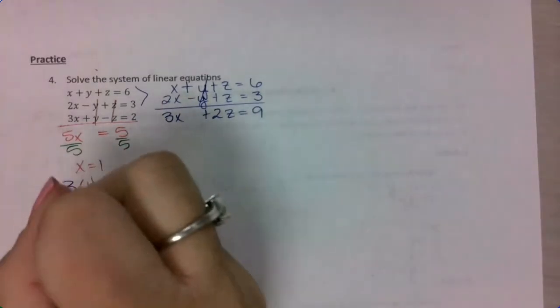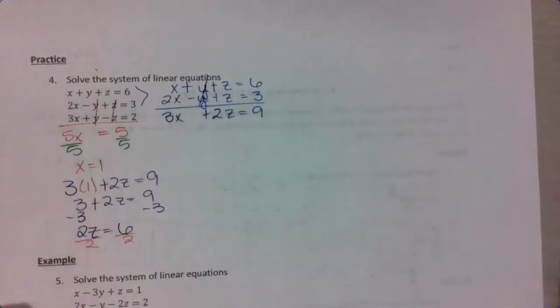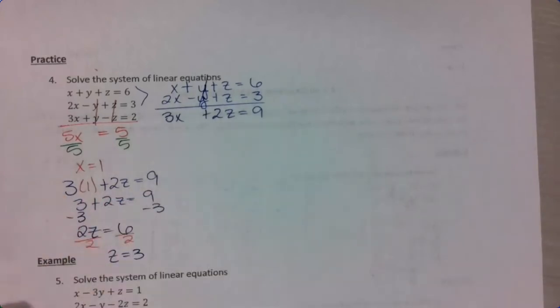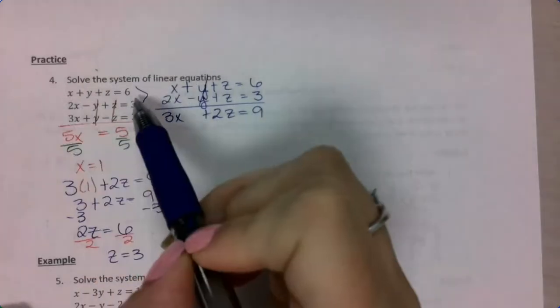I subtract 3 on both sides. I get 2z equals 6. I'm going to go ahead and divide both sides by 2. This gives me z equals 3. Now I have two of my three variables. I can pick any of the three equations. I'm going to pick the first because there's no coefficients to worry about dealing with.